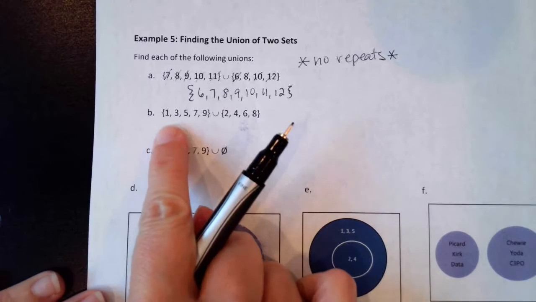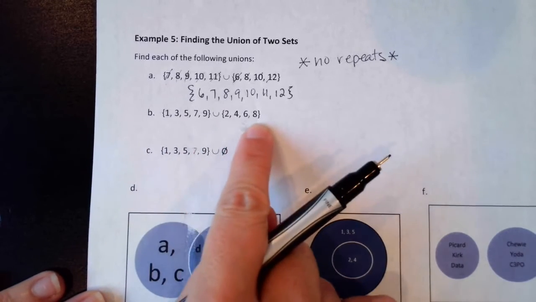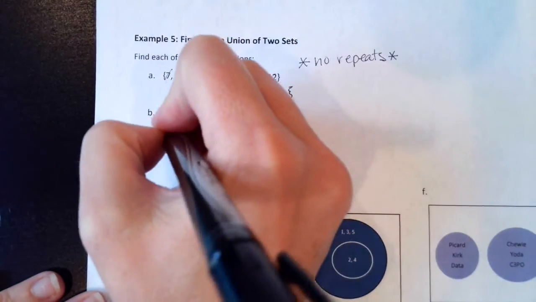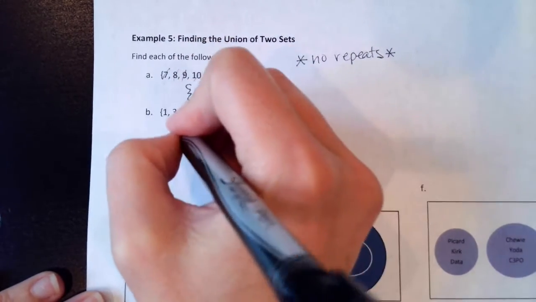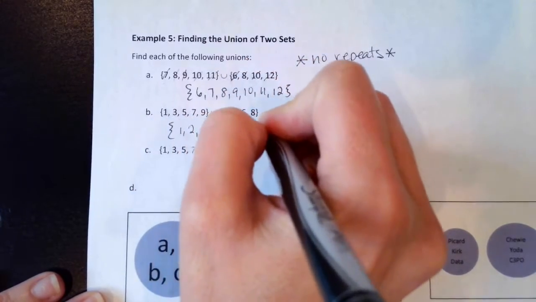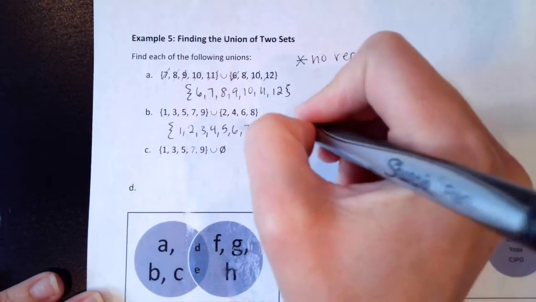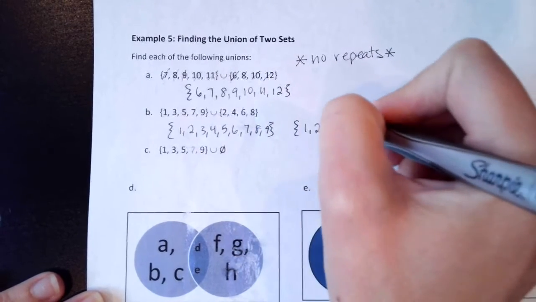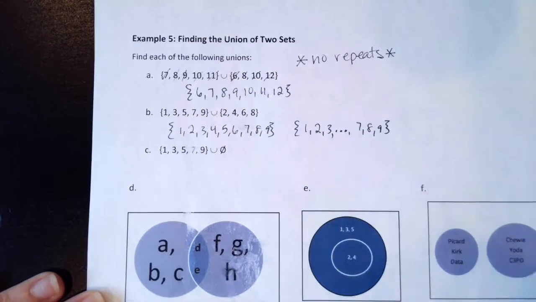Let's look here, 1, 3, 5, 7, 9, and 2, 4, 6, 8. If I want the union, I want all of these numbers and all of these numbers. And these aren't going to have any repeats. So it's just 1, 2, 3, 4, 5, 6, 7, 8, and 9. If you're feeling fancy, you could also do like 1, 2, 3, and then dot, dot, dot, 7, 8, 9. I don't know that it really saves you that much writing, but it's an option.